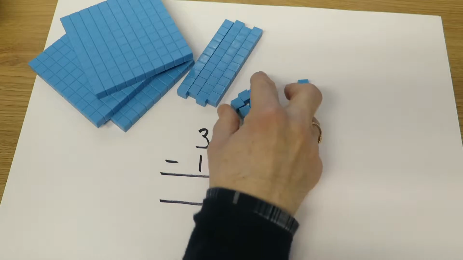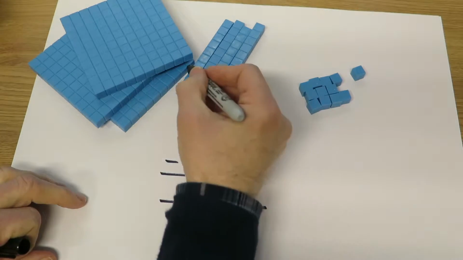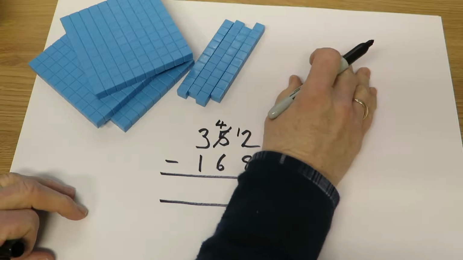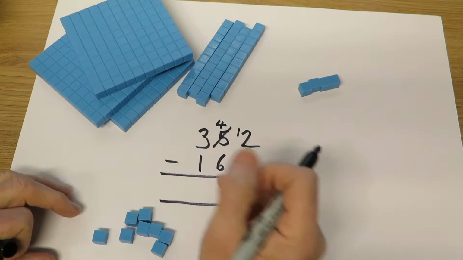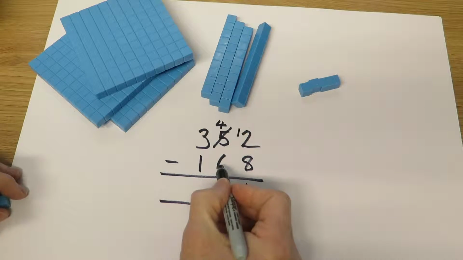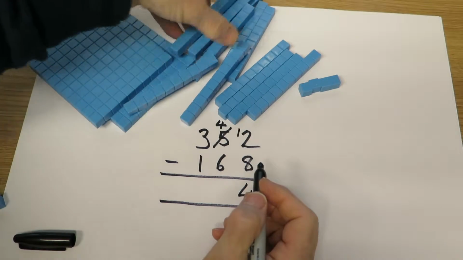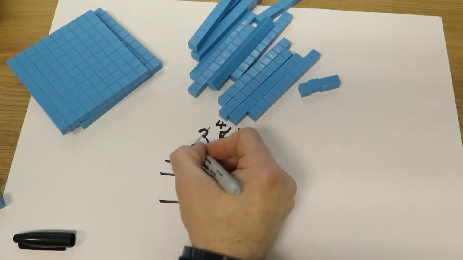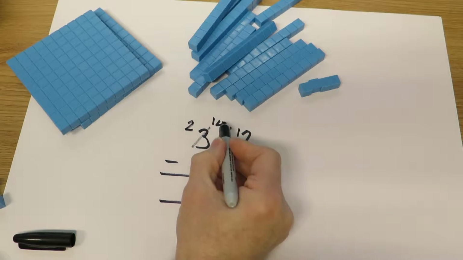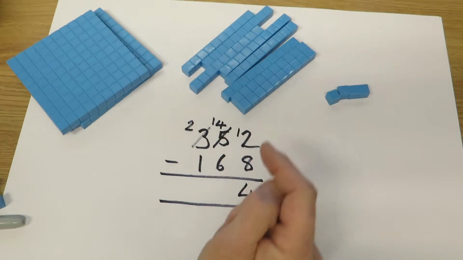There's the extra 10 units, so now we have 12 units altogether, which we can show like that, but we've only got 4 tens because we used one of them to make 10 extra units. 12 units, take away 8, leaves us with 4 units. 4 tens, take away 6 tens, well we haven't got enough tens, so we can use 100 and swap that for 10 extra tens. We've now only got 2 hundreds, but we've got 14 tens. 14 tens, take away 6 tens, will leave us with 8 tens.